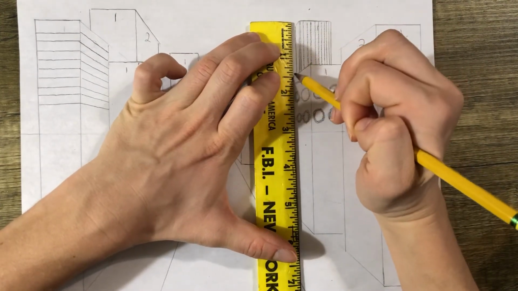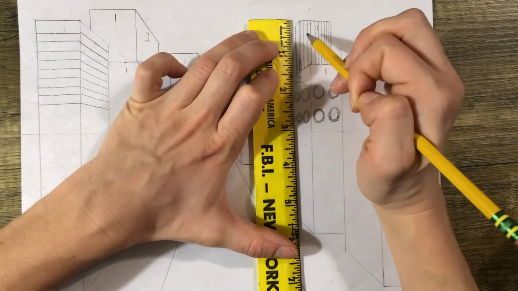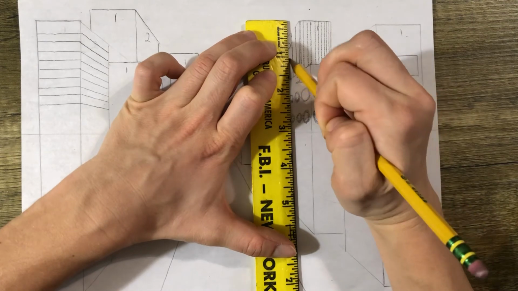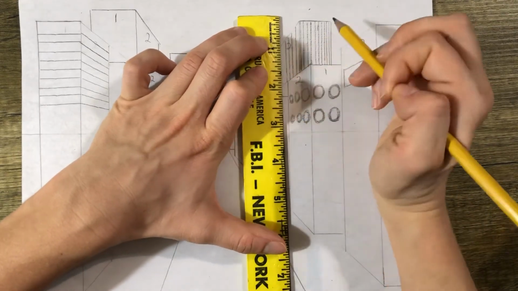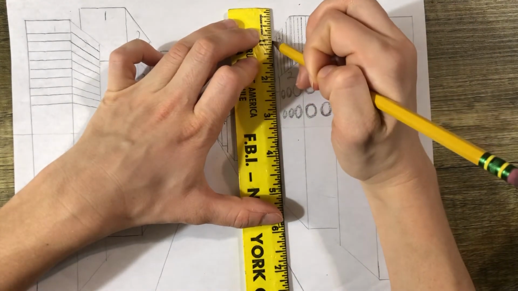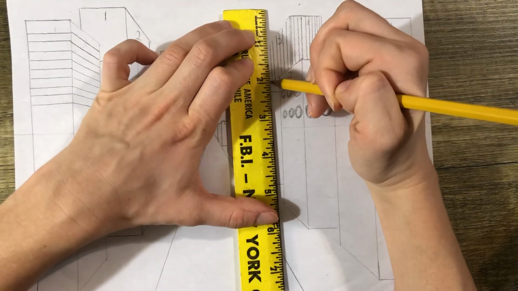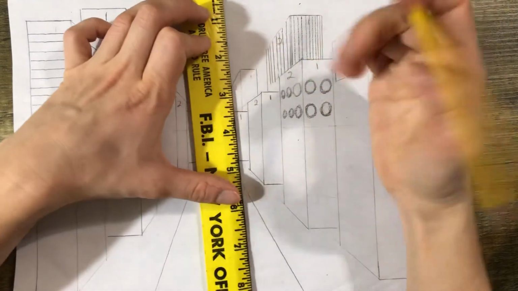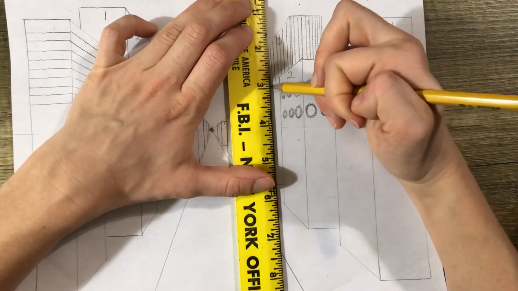So it's really the horizontal lines. All the horizontal lines have to match the vanishing point. If you're just drawing vertical lines, then you don't really have to do that. But okay, you'll continue it down.